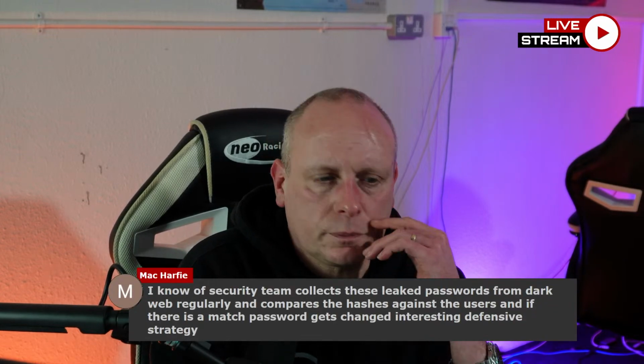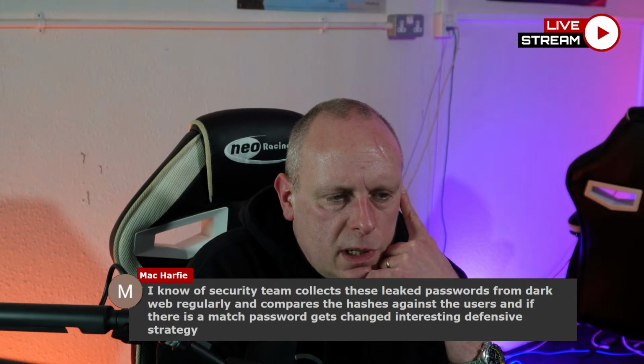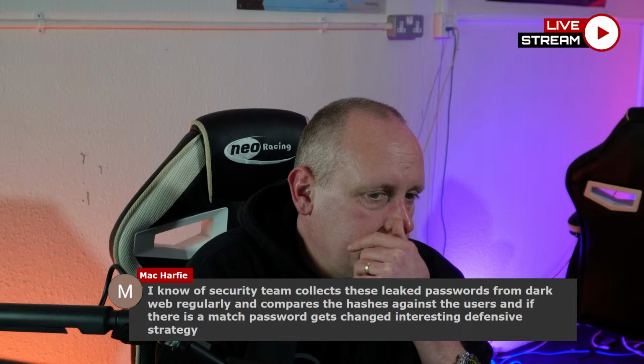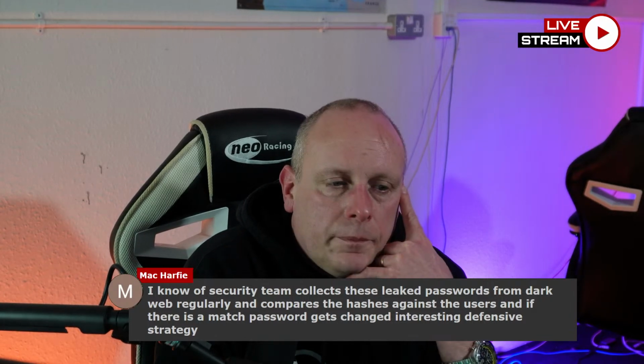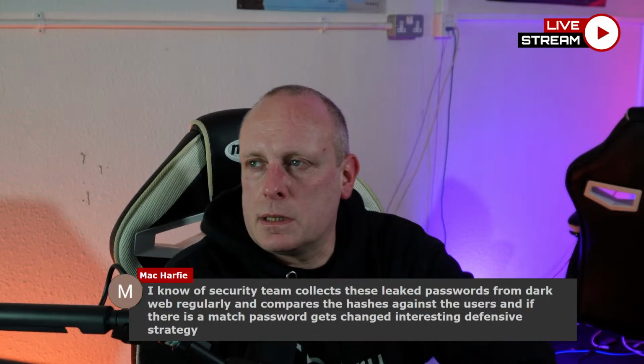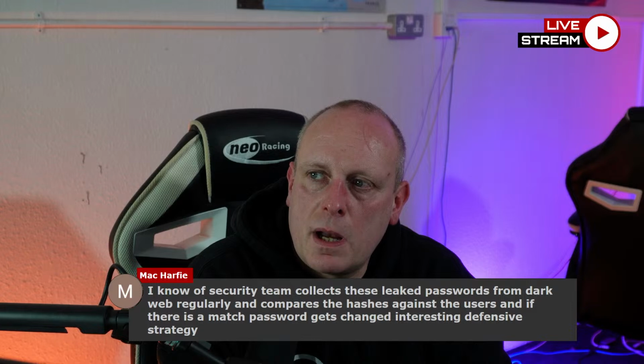Let's read this. A Nova security team collects leaked passwords from the dark web regularly and compares the hashes against users, and if there is a match, it gets changed.